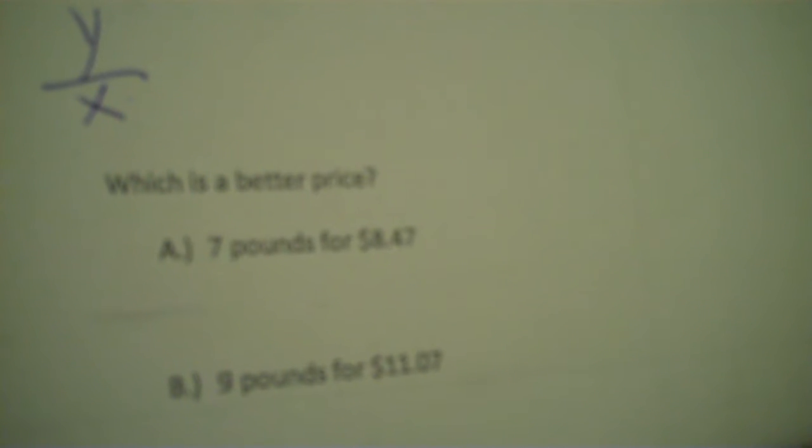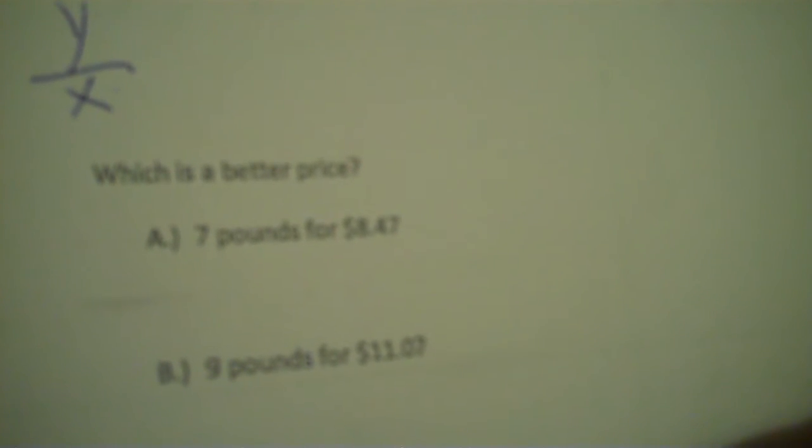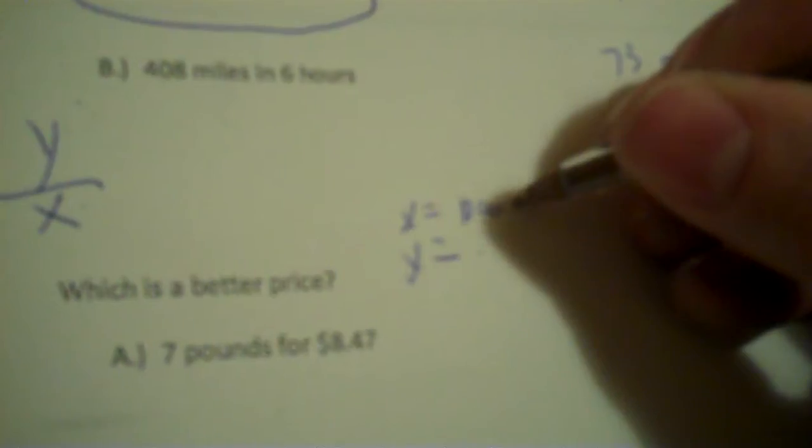Next one. Which is a better price? 7 pounds for $8.47, or is it 9 pounds for $11.07? So make a little XY. You got pounds and dollars. X can't be the dollars, so X would be the pounds. Y would be the dollars. So it's Y divided by X, and then I set up 2 divisions because I have 2 options to pick from. So Y is dollars, dollars goes on top, and X is pounds.